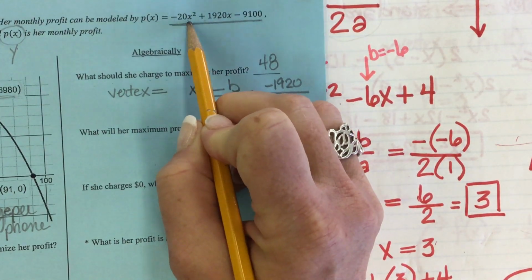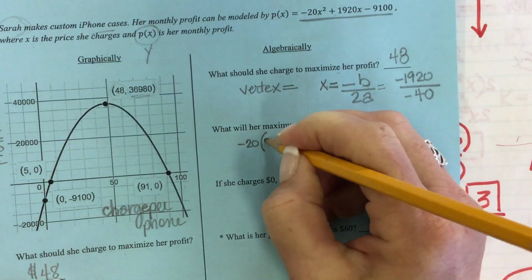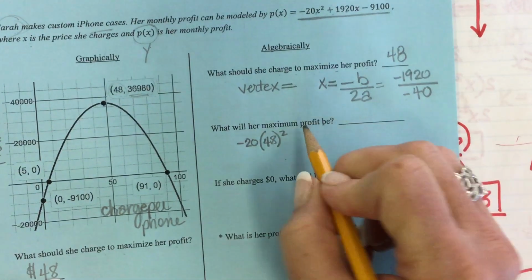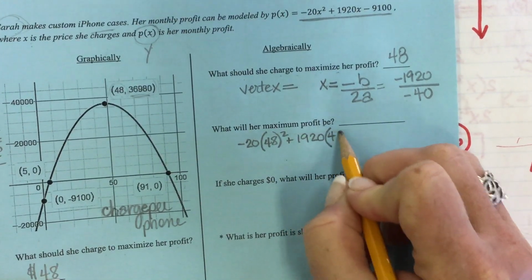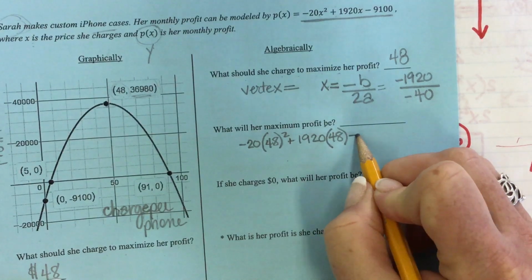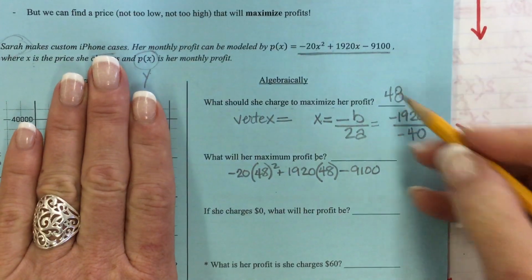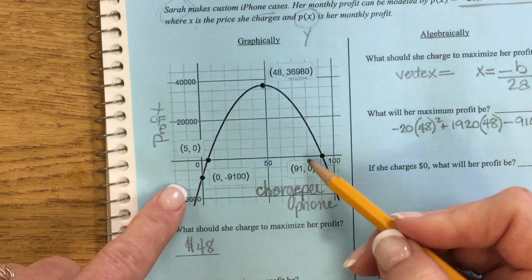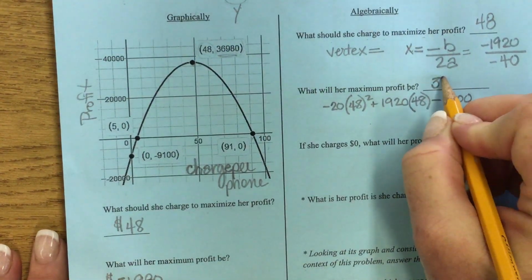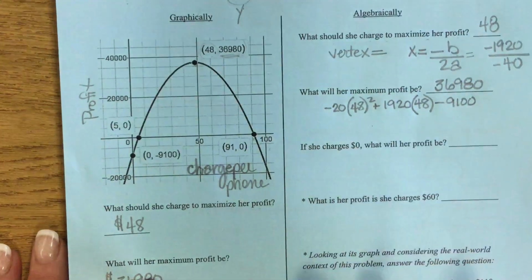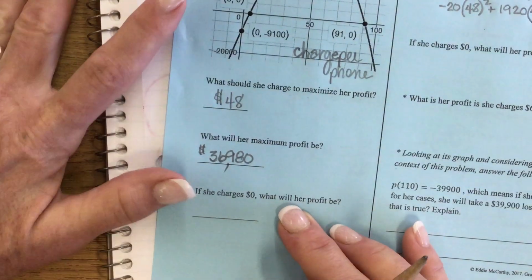We're going to plug in my x. I'm going to use the formula negative 20 times 48 squared plus 1920 times 48 minus 9100. So if I were not given this graph, this is how I would do it algebraically. But obviously, it's pretty easy when it's already done this way. And we know that the maximum profit is going to be 36,980.